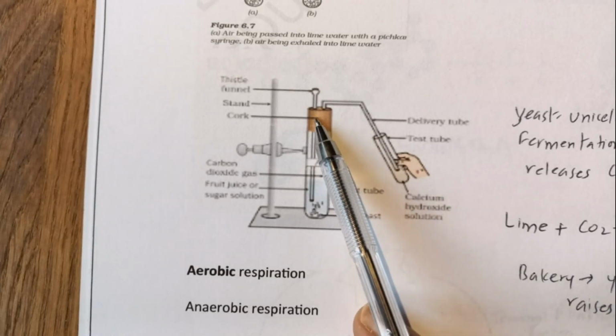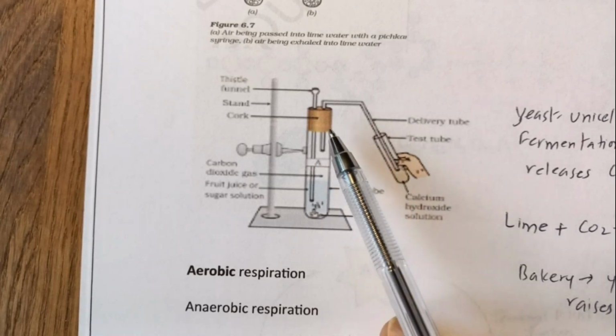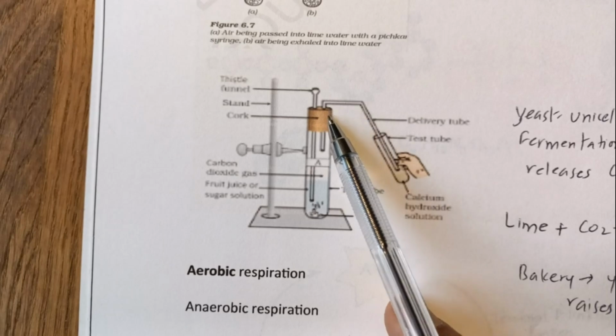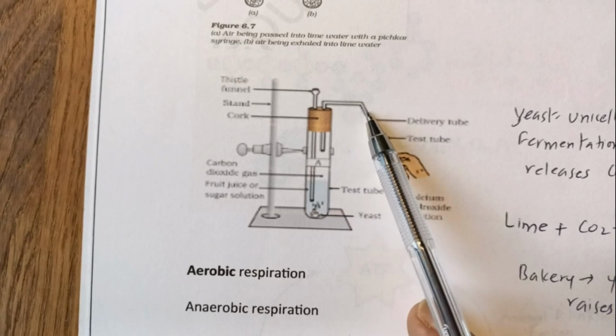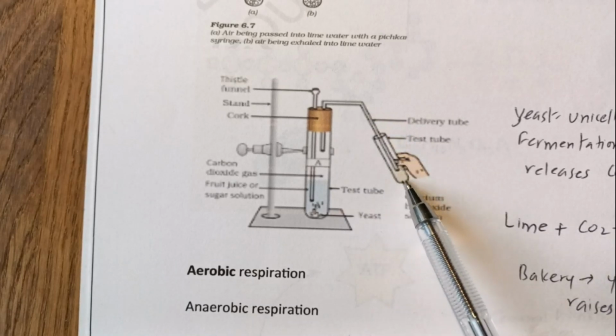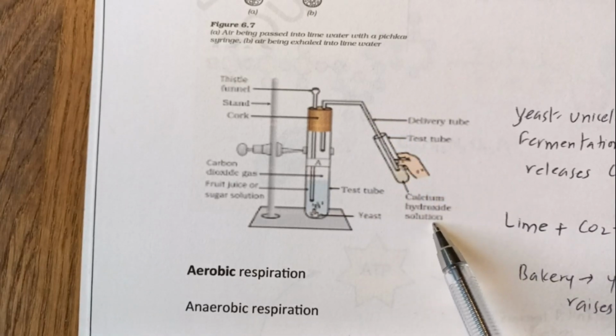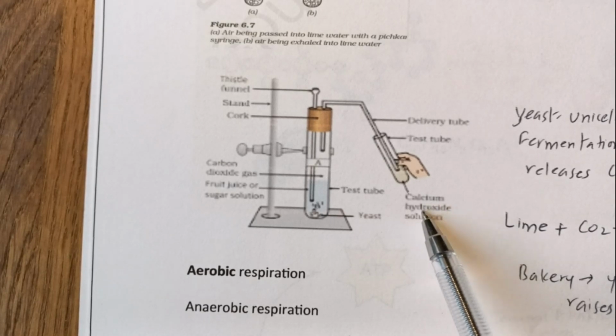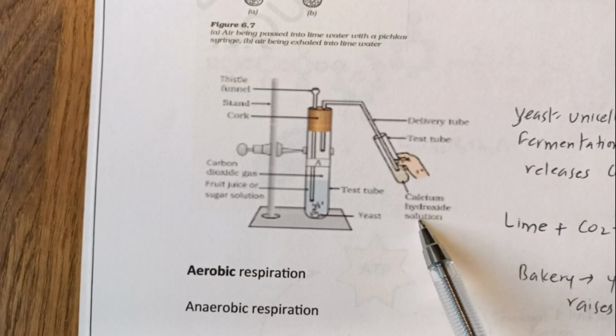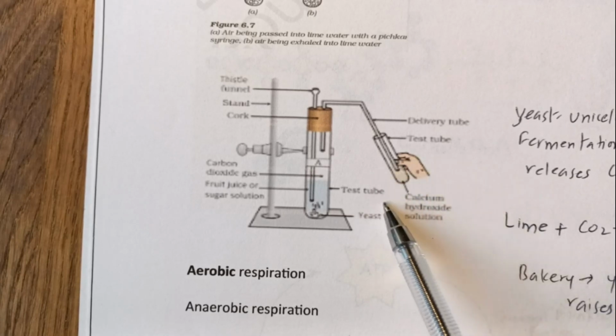A cork fitted at the top will close the test tube, but it will have a bent tube that carries the gases through the tube into another test tube where there will be a calcium hydroxide solution. So this is basically a lime solution, lime water. They want you to notice the change in the lime water color.